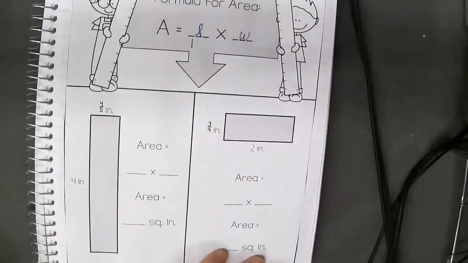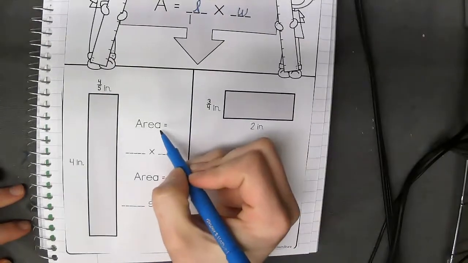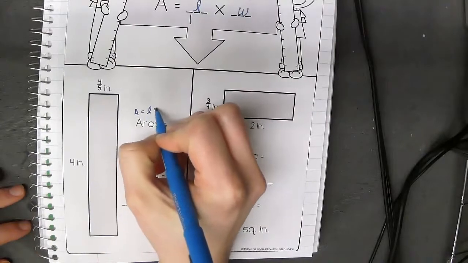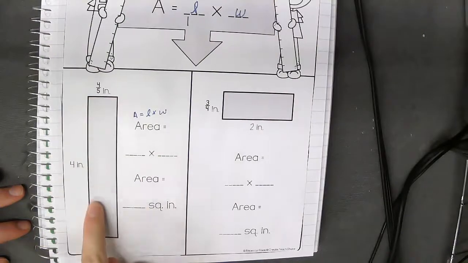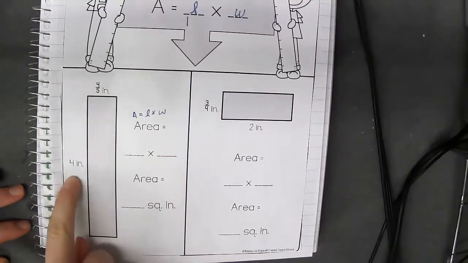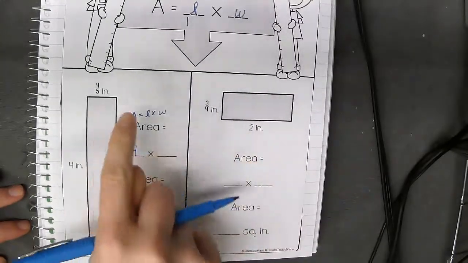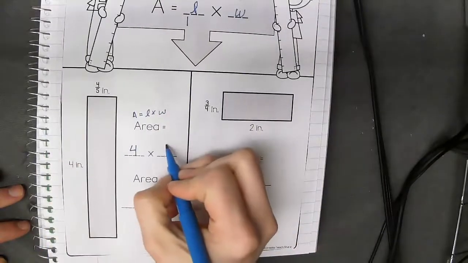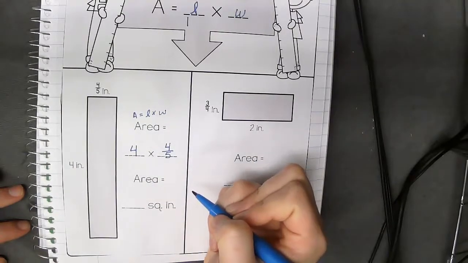Okay, so let's go ahead and look at our example here. When we want to find our area, I remember that area is length times width. So the first thing I'm going to look at is what is my length? How long are my sides? And I see that that is 4 inches. Now I'll look at my width. What is my width? I see that that is 4/5 inches.